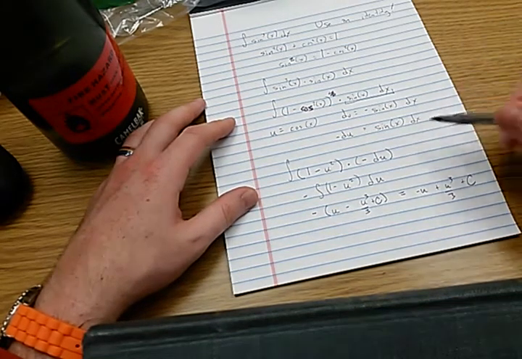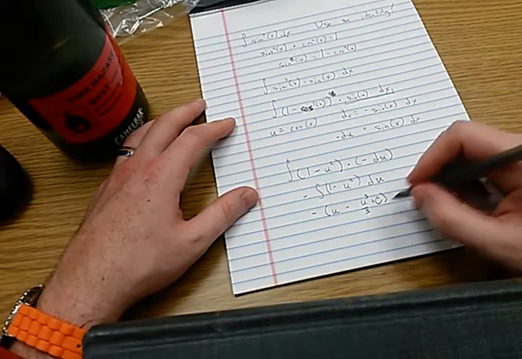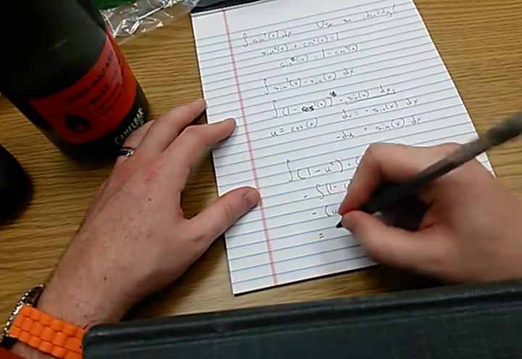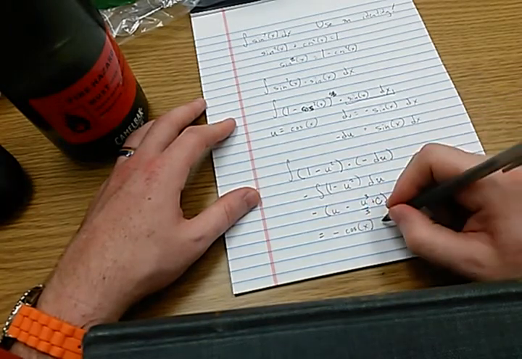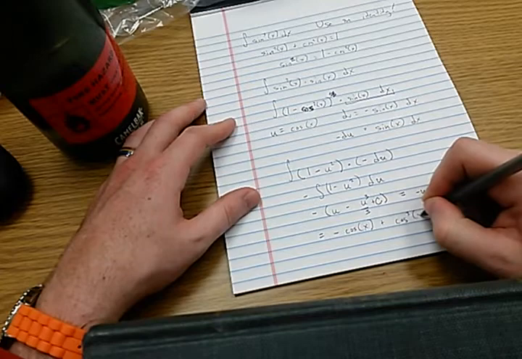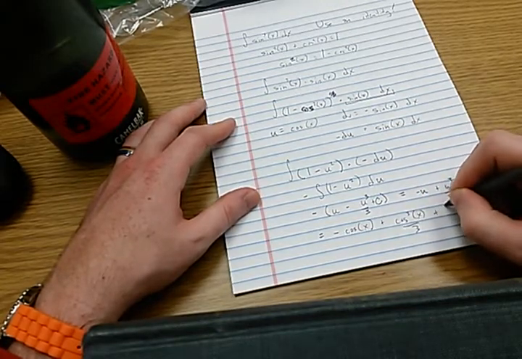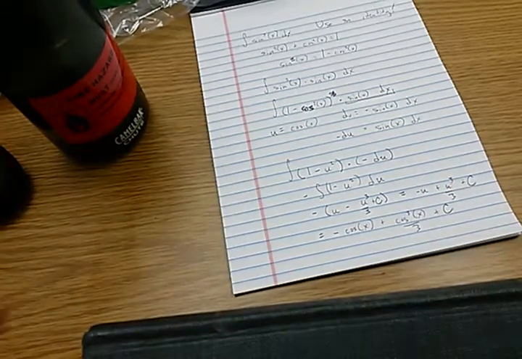And the very last thing I do is I put my cosines back in. So this integral is equal to minus cosine of x plus cosine cubed of x divided by 3 plus the constant of integration.